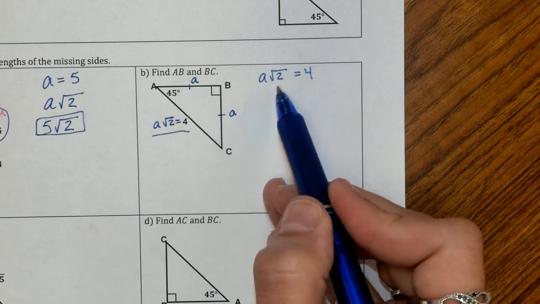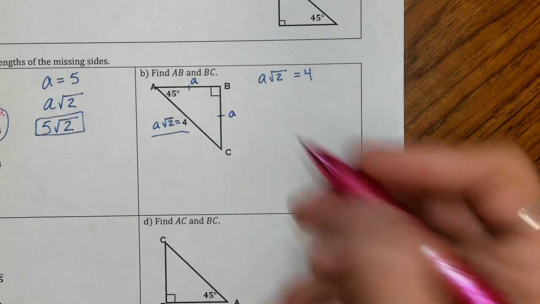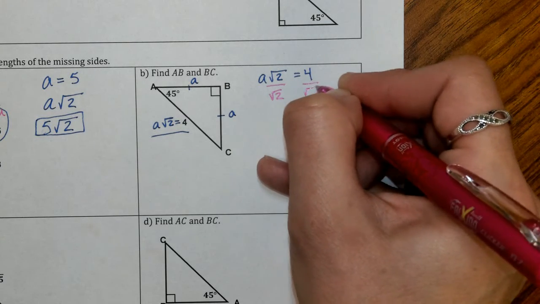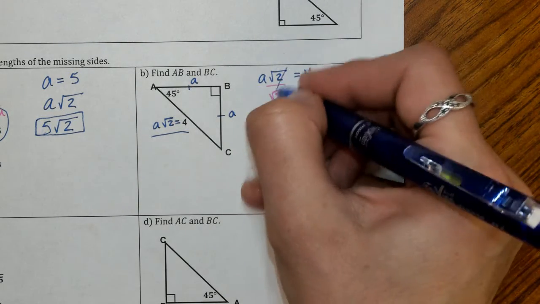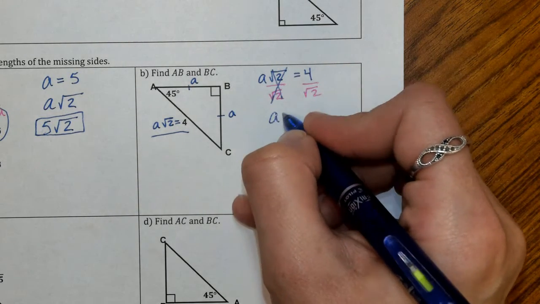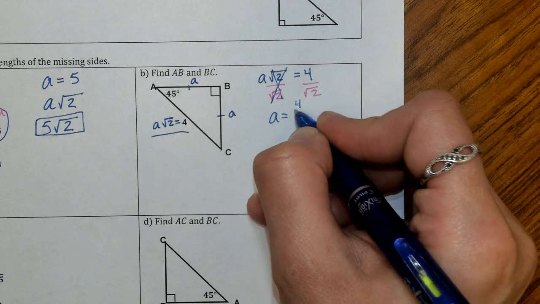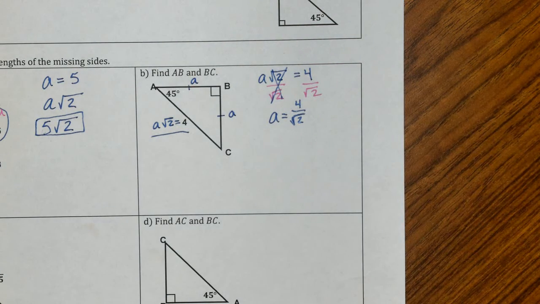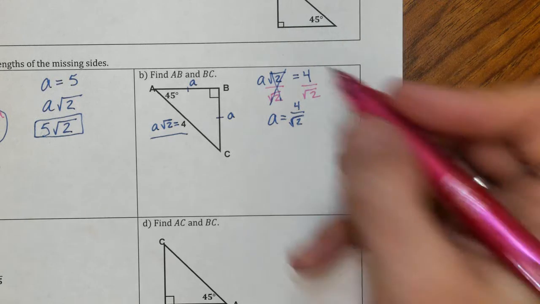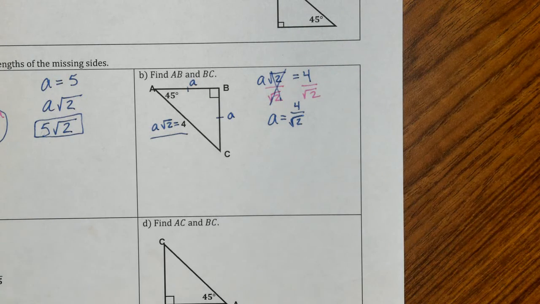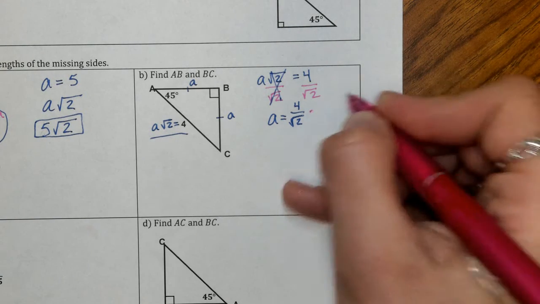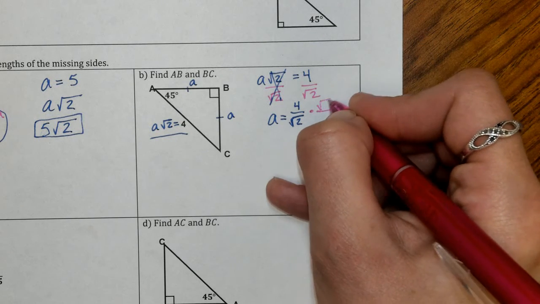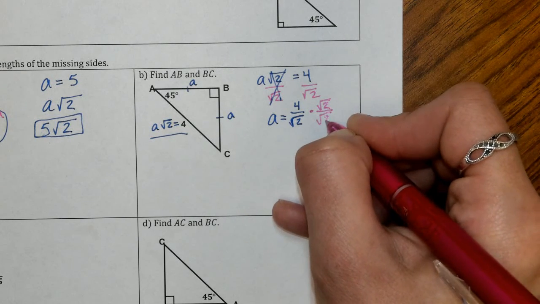Well, we need to get A by itself. So I need to divide both sides by that square root of 2 so that these cancel and I'm left with A. Problem is we now have 4 over the square root of 2. And we learned we need to rationalize. We cannot have a radical on the bottom. How do we rationalize? Shove it and leave it. Multiply by that radical that's on the bottom, shove it to the top, and leave it on the bottom.